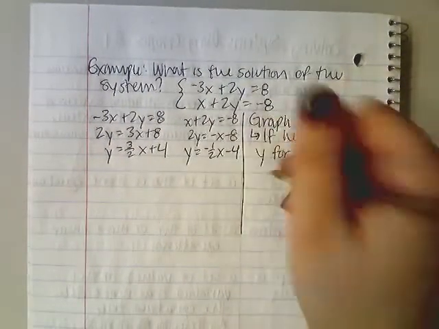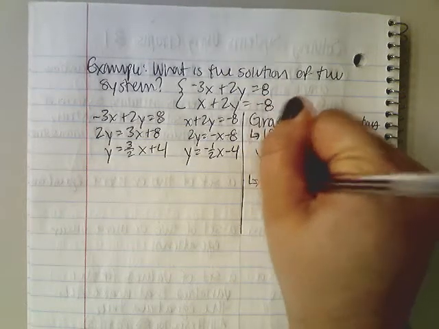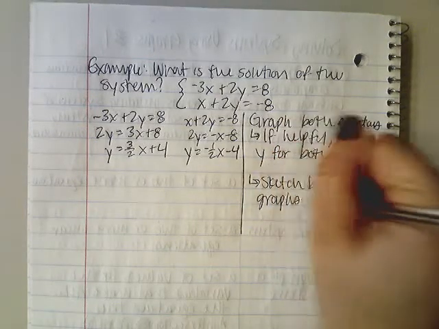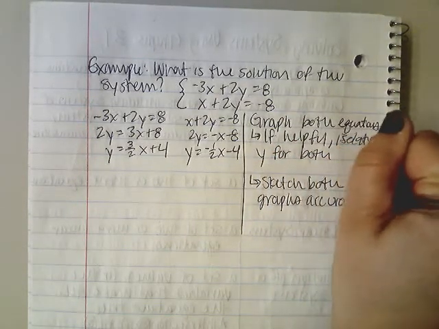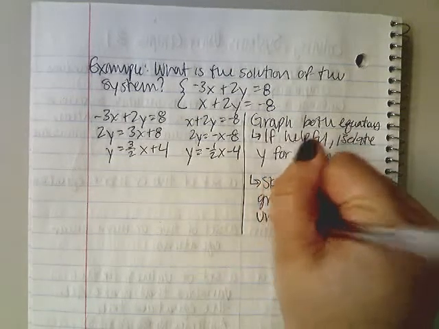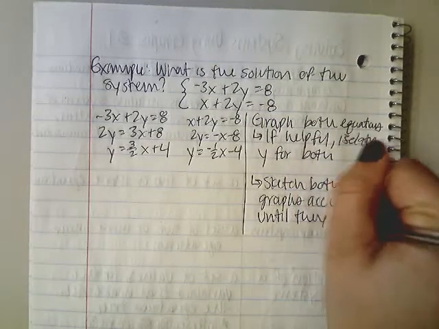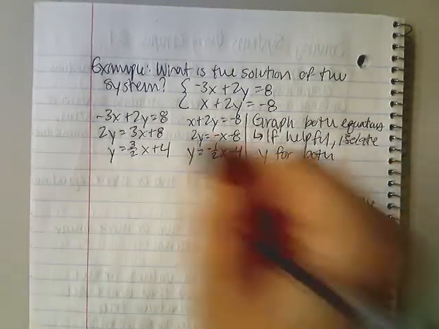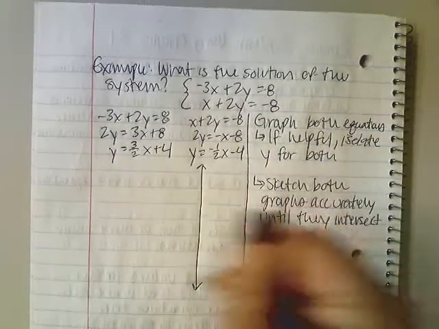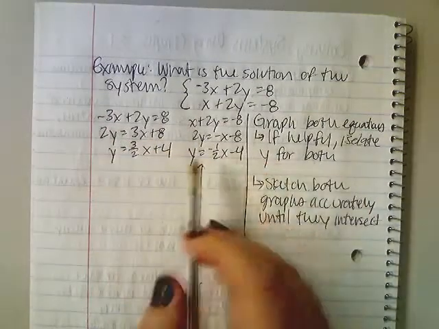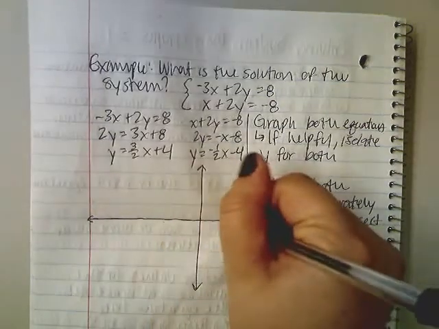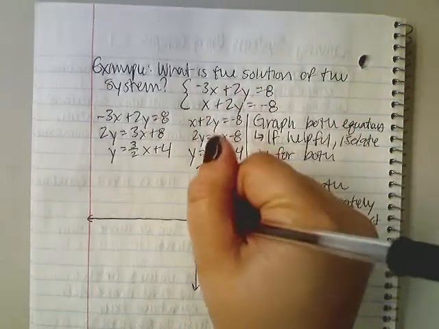When I'm graphing both, I'm then going to sketch both graphs accurately. So this would be a lot better if we had graph paper. And we're going to do this until they intersect. So I'm going to do the best I can with what we have. So I'm drawing this graph. I know since this one has a negative and this has a positive intercept, I'm going to want to have room for both. This is my x-axis, this is my y-axis.